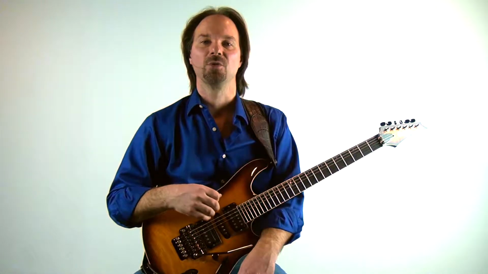So there we have it. A minor, F, G, F. Each one of those chords lasts 4 counts, and we're playing an 8th note groove. That just means that each beat gets 2 hits. Very common in rock and roll.